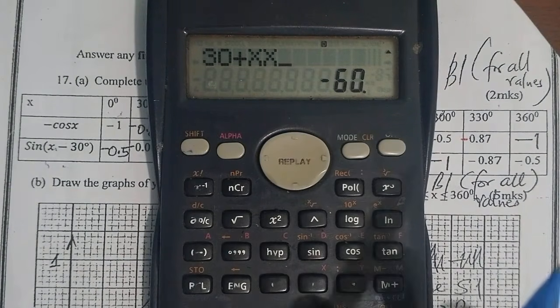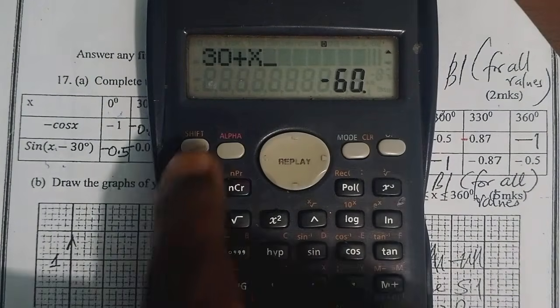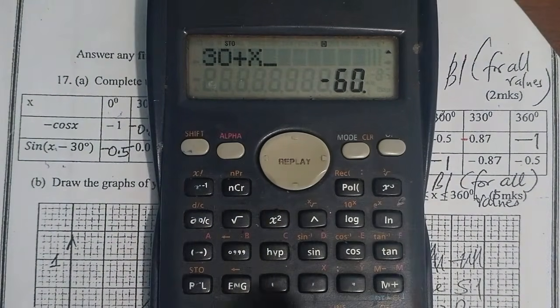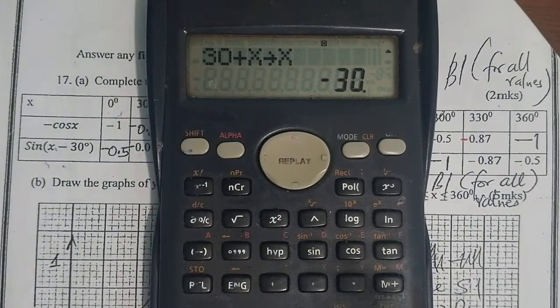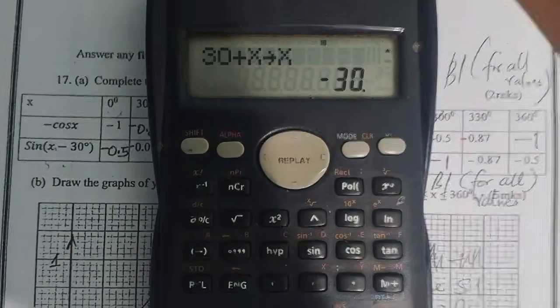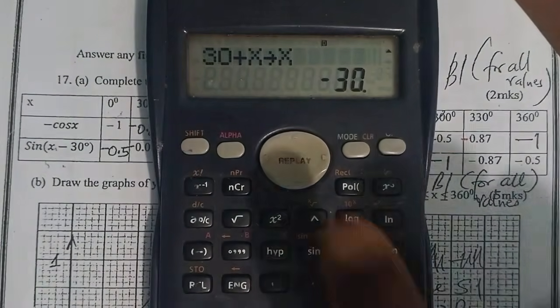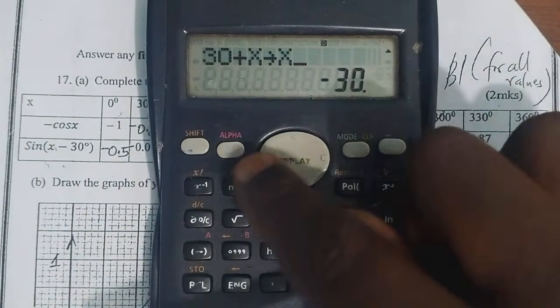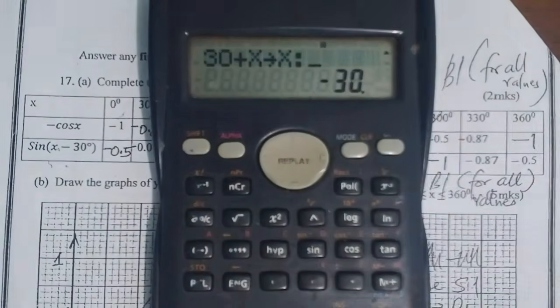The shift did not work. You repeat shift, colon, that one, right? After that, now you press the replay back, alpha, colon. Now it gives you that function. You see that? Now put our 2 functions.